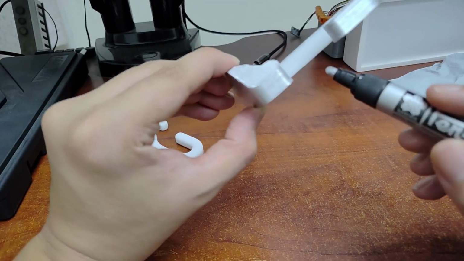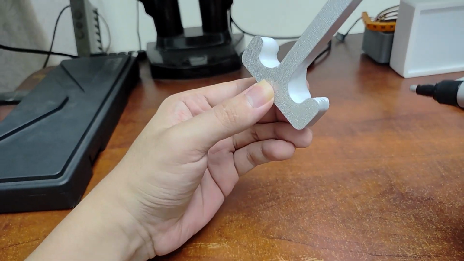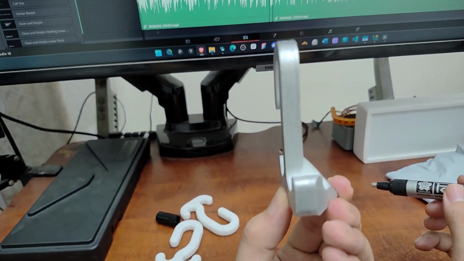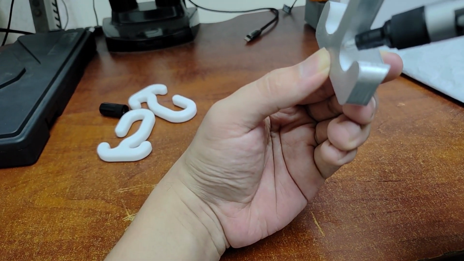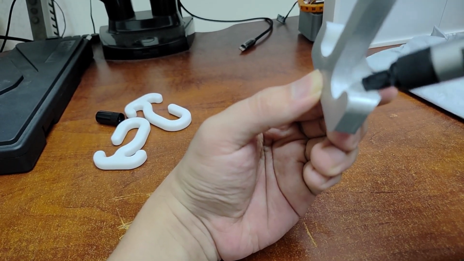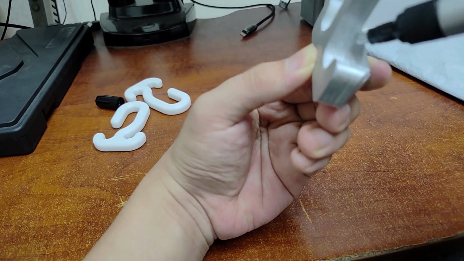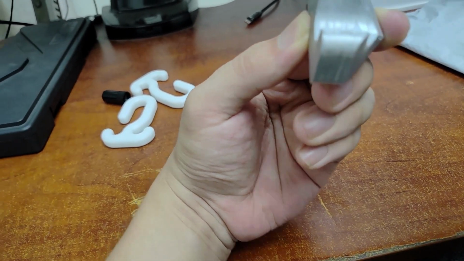I did leave the internal part not painted because I don't feel like it needs to be. The inside surfaces are more like contact surfaces. This is the side I am seeing, so I will paint maybe a bit deeper than that. I'm gonna paint the area that I am going to see.